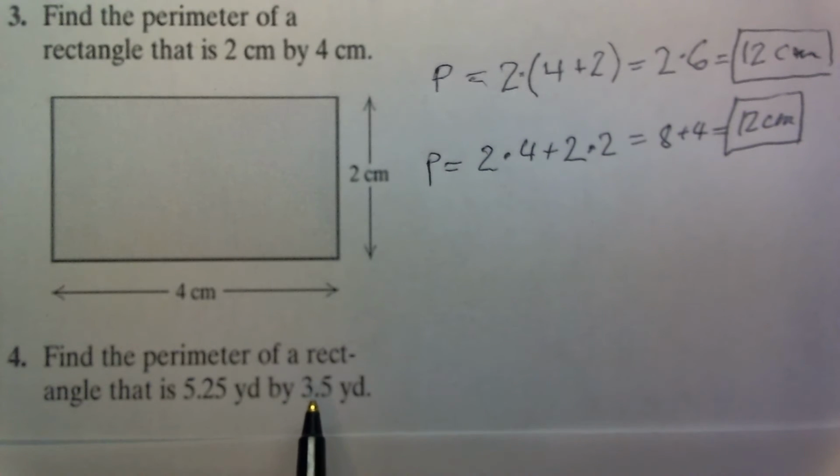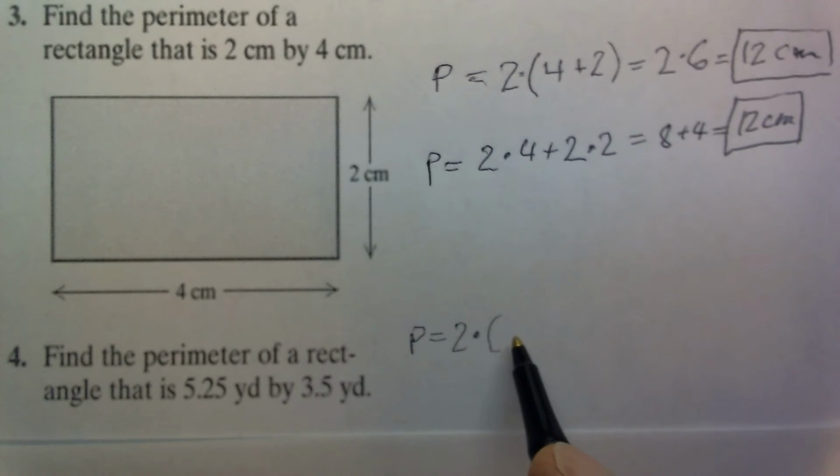Find the perimeter of a rectangle that is 5.25 yards by 3.5 yards. Again, it doesn't matter which method we use. Let's use the first one. The perimeter is equal to 2 times the length plus the width.